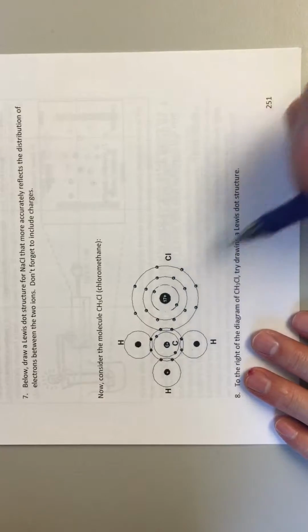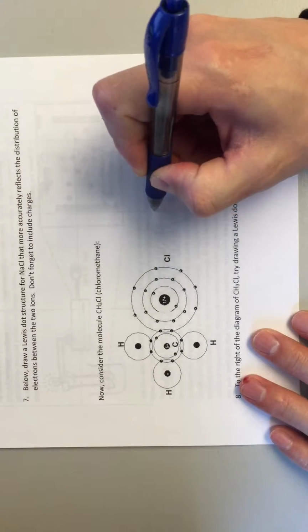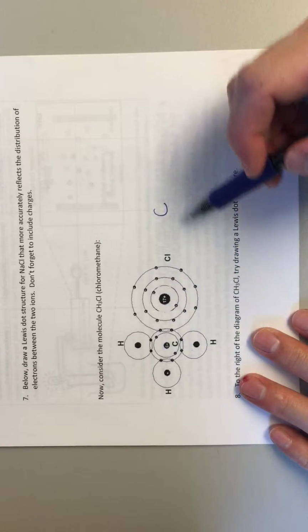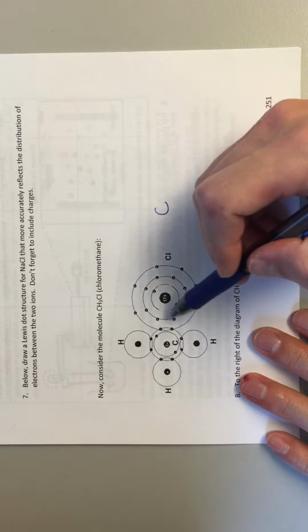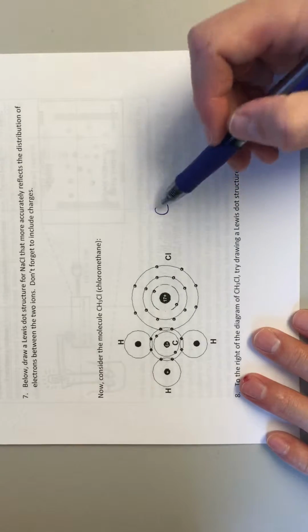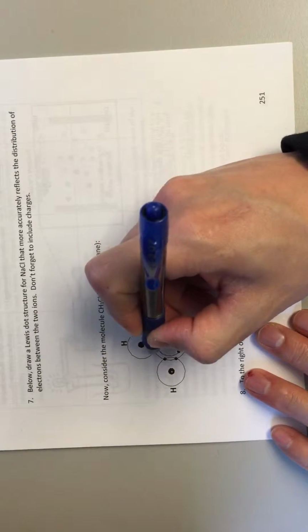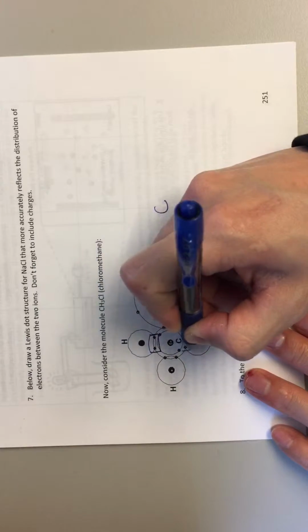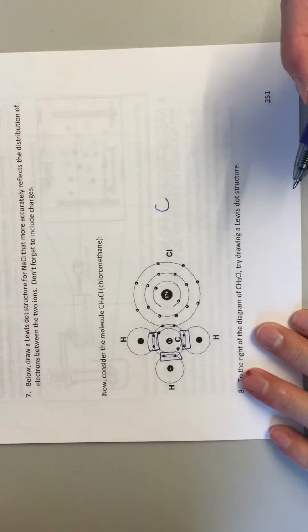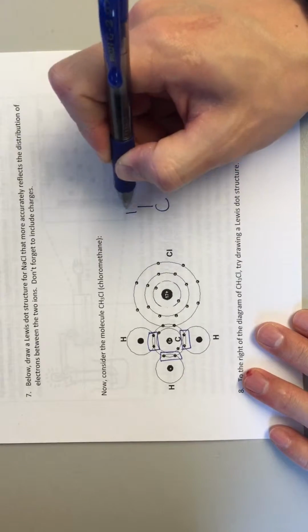For this picture here, I just wanted to sort of show you this. We're going to start with a carbon, and in this picture, I'm not really concerned with any of the inner electrons. I'm only going to be showing the outer shell electrons. So I've got my carbon, and then here, where I've got shared electrons, that's where I'm going to sort of show that I've got a bond.